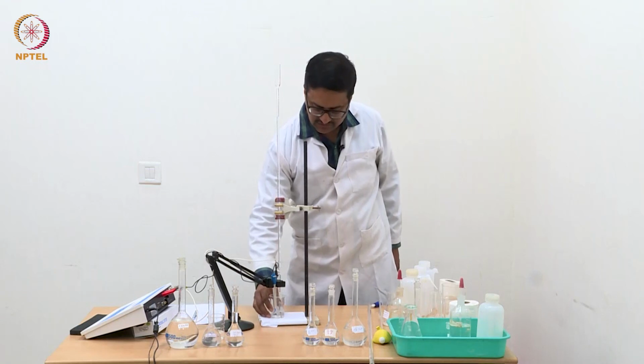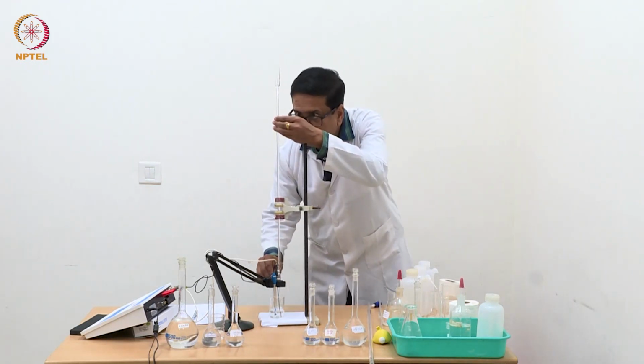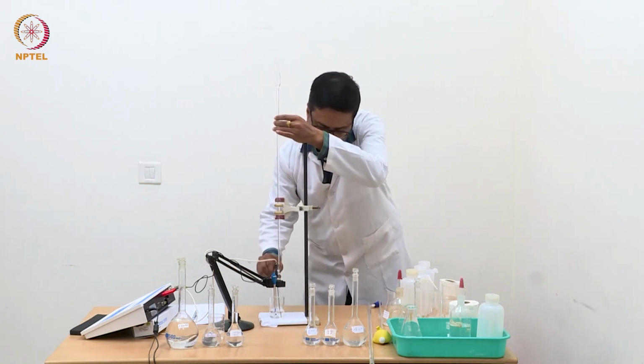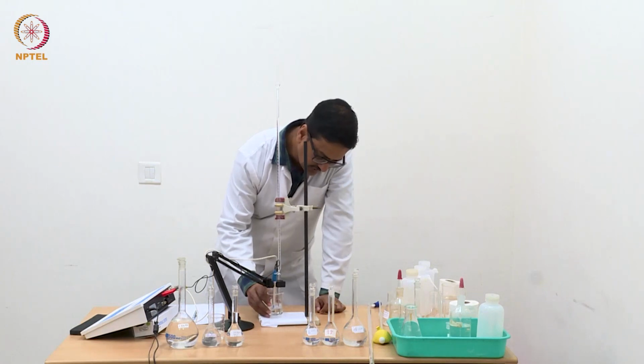So what we are seeing is a slight increasing trend. So probably the end point for ammonium chloride is now passing. We will see the exact end point when we plot.